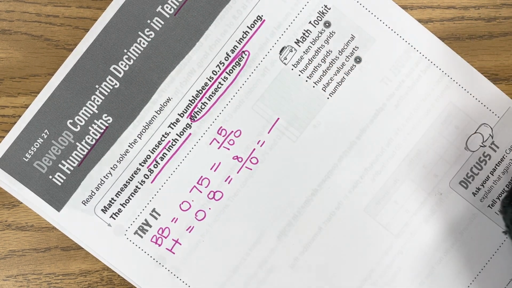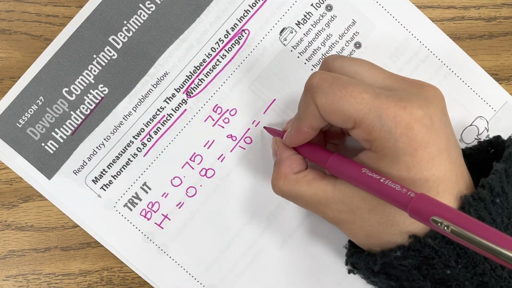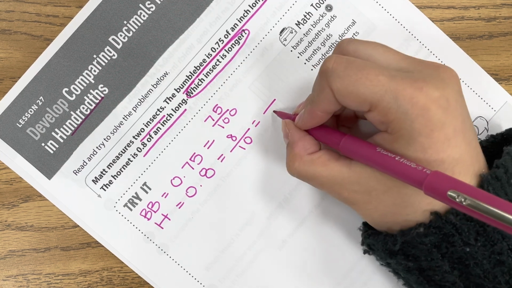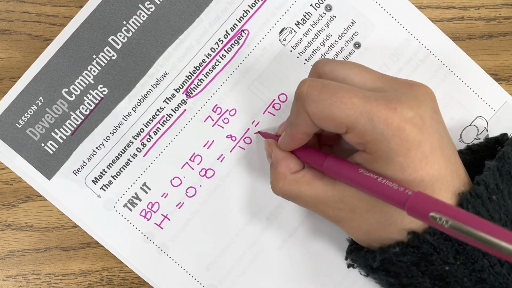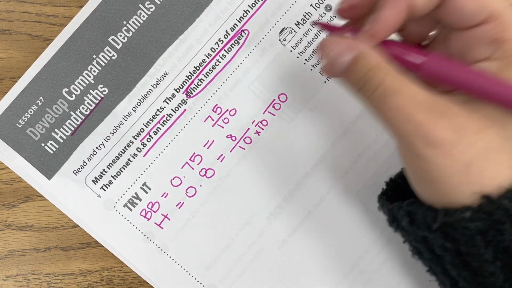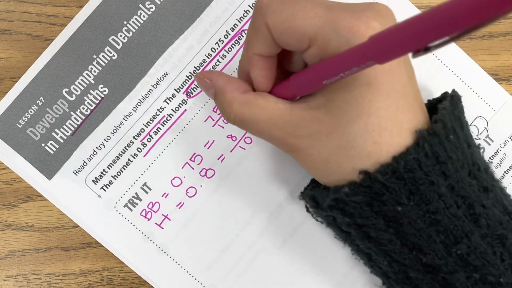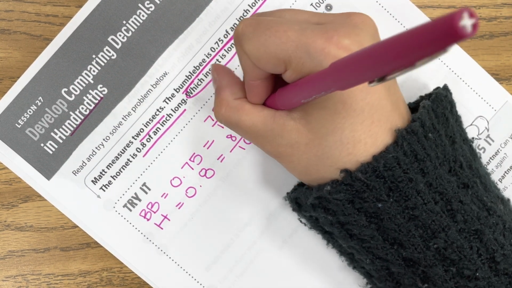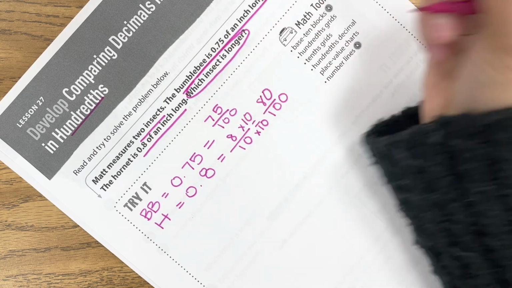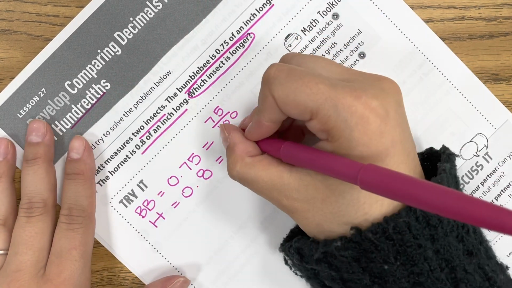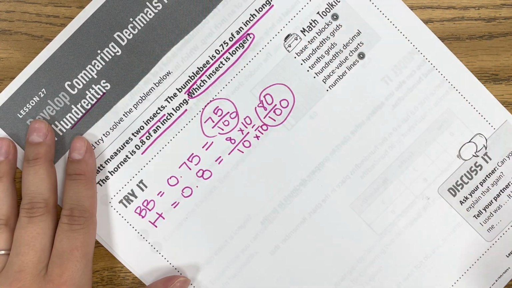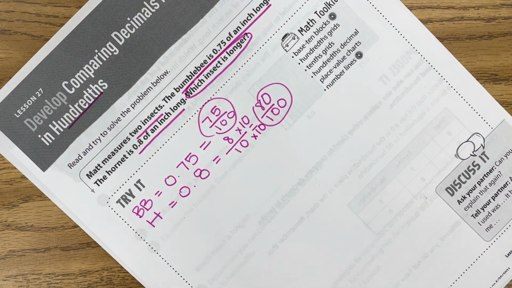So using our rules for equivalent fractions, we're going to multiply. To get from 10 to 100, we need to multiply 10 times 10. So whatever we do to the bottom, we must do to the top. So 8 times 10 is 80. So now we can compare these two fractions because we have similar denominators.